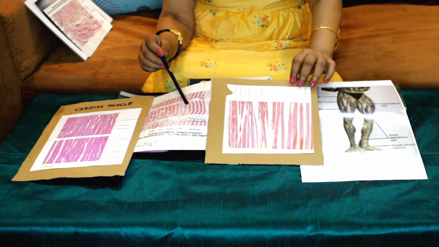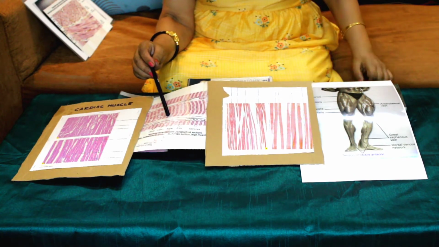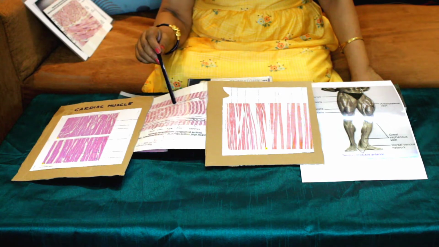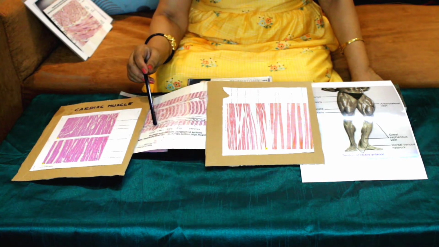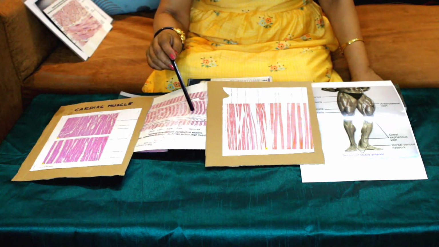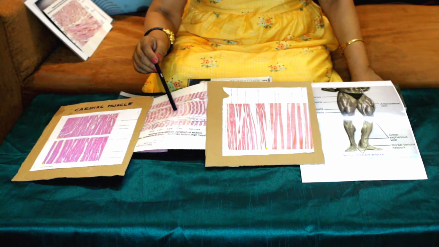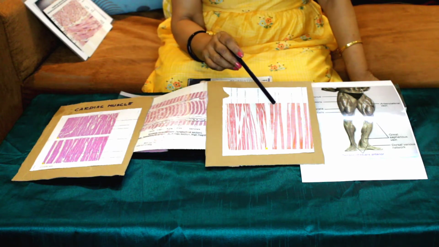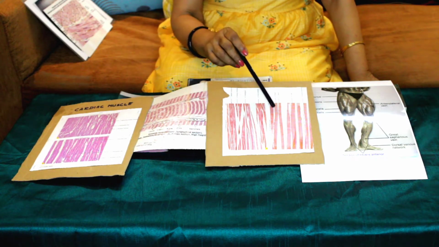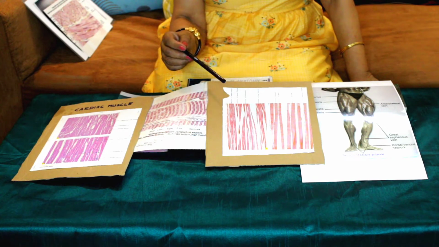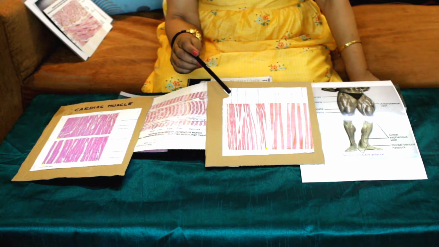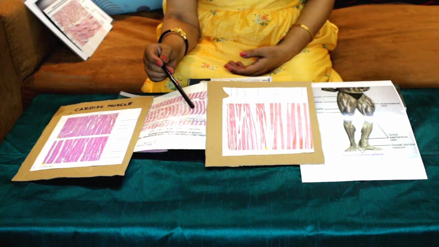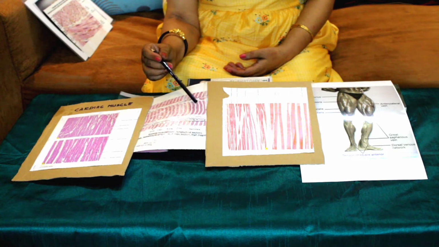You see the skeletal muscle in another type of microscope, which is known as the electron microscope. You see how it is band like. There is a crisscross band, and this is known as the cross striation of the muscle. That is very important. So the skeletal muscle, or striated muscle, is also known as the voluntary muscle.